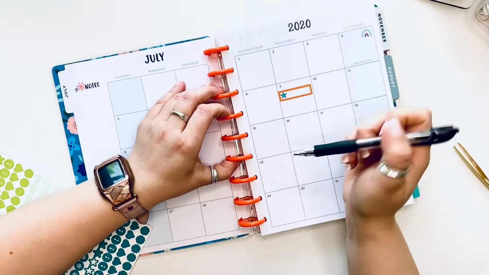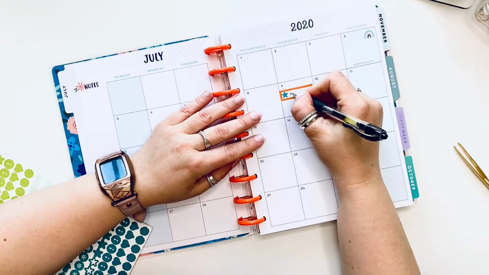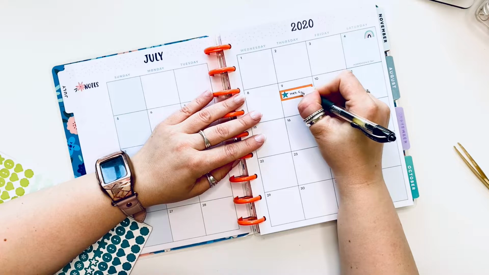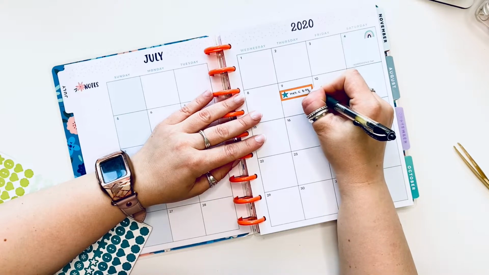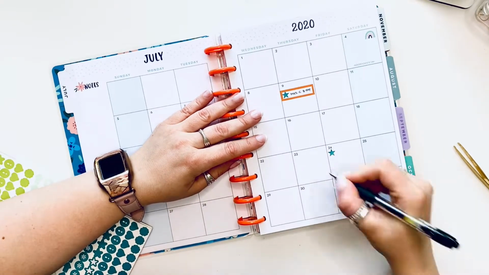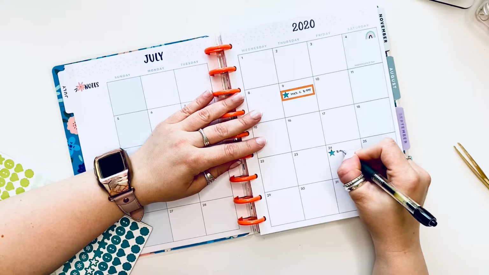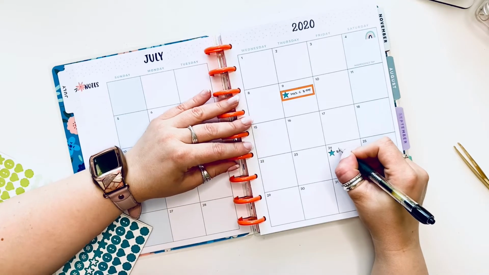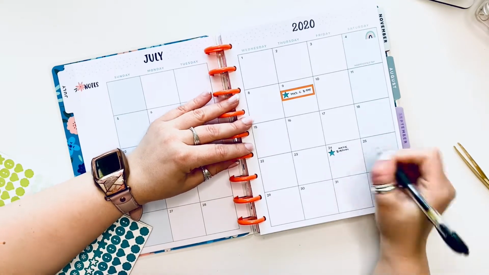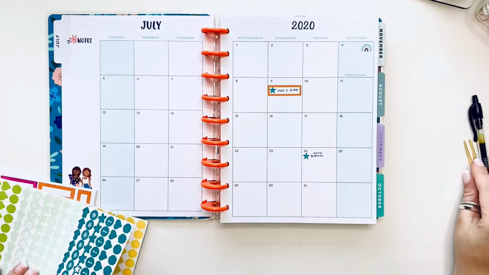So let me grab a pen and write in here. Let's say this is Mrs. C's birthday. So I'll do that. Or I will just write straight on a planner, like I do both things, depending on the month, depending how I feel. So let's say it's Katie's birthday. So there we go. So that's how I mark these.